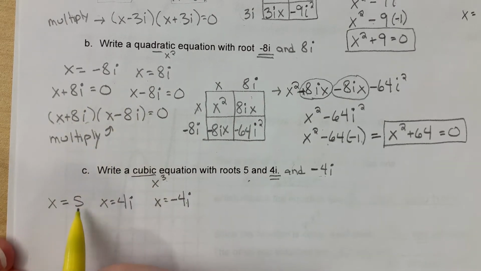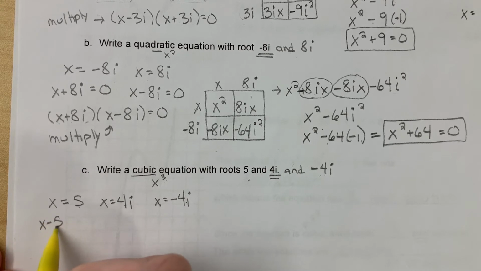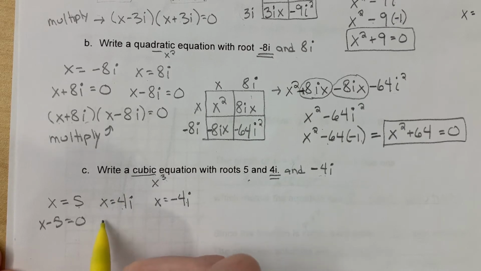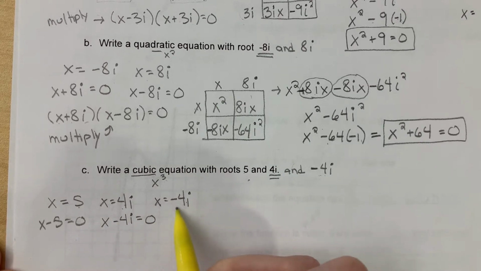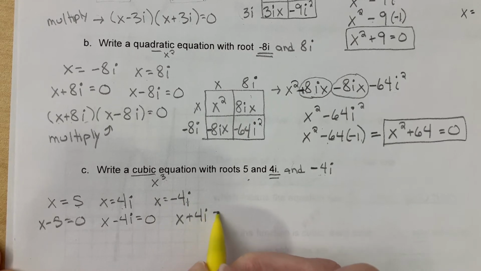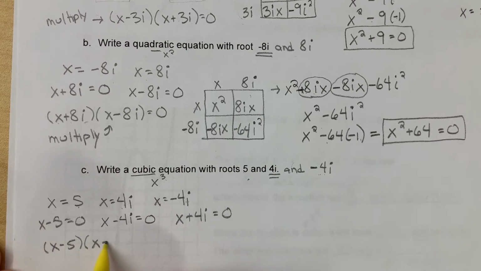Something like this. So to make a 0 here, I'm going to subtract 5 from both sides, and I'm going to get x minus 5 equals 0. Here, to make a 0, I'm going to subtract 4i from both sides, so I'm going to get x minus 4i equals 0. And to make a 0 here, I'm going to add 4i to both sides, so I'm going to get x plus 4i equals 0. Okay, now let's write these all as factors multiplied together.